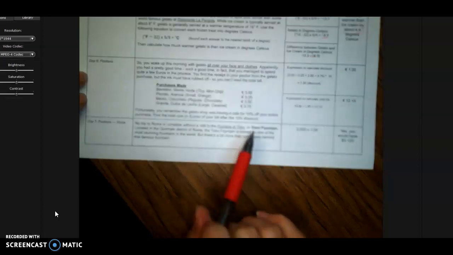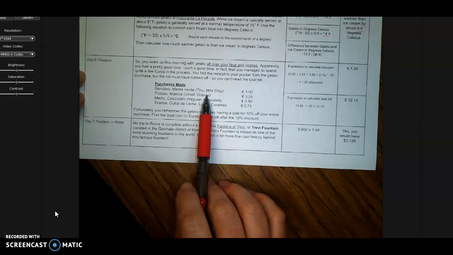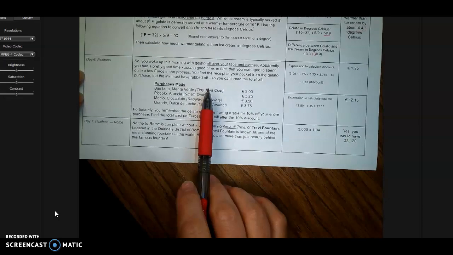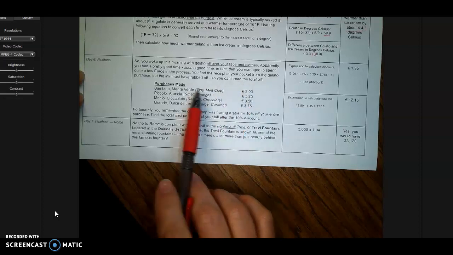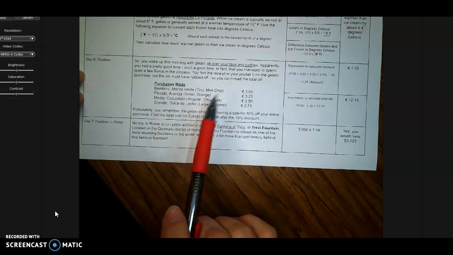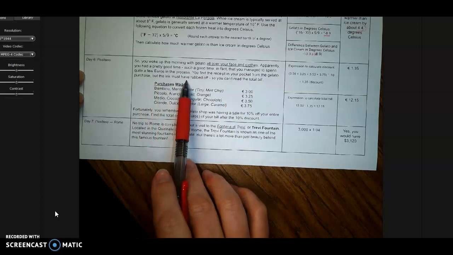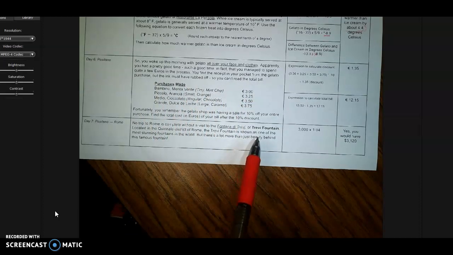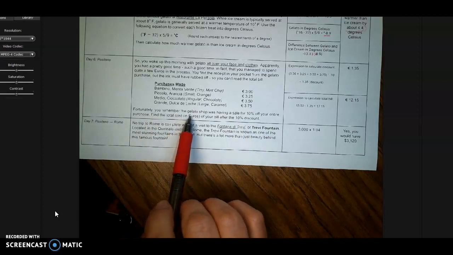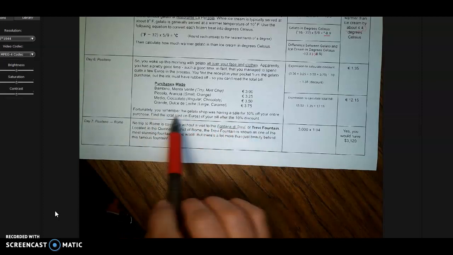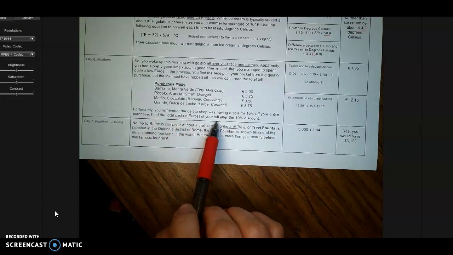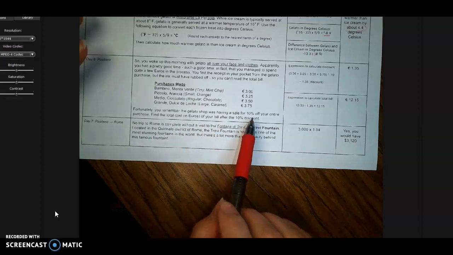Then we wake up with gelato all over your face and clothes. Apparently you had a pretty good time, and so you spent quite a few euros in the process. You find receipts in your pocket from the gelato purchase, but you think the ink must have rubbed off, so you can't read the total bill. Fortunately, remember that the gelato shop will have a sale for 10% off your entire purchase. Find the total cost in euros of your bill after the 10% discount.